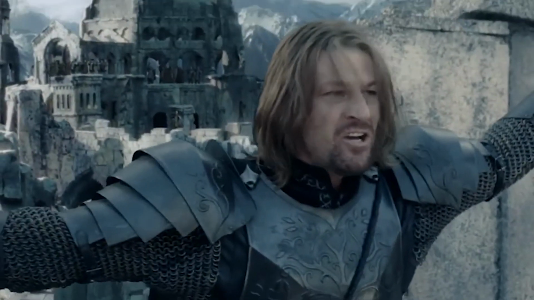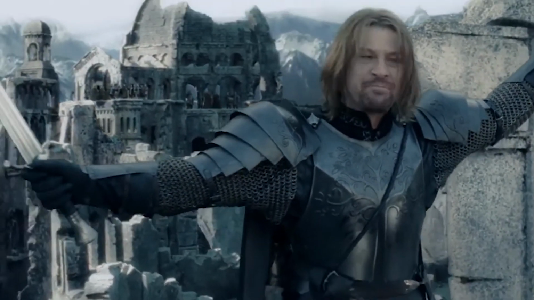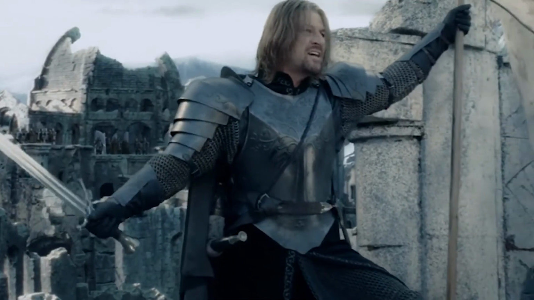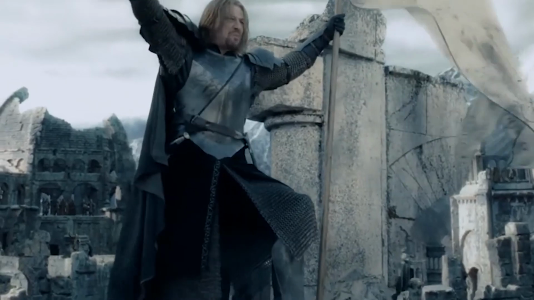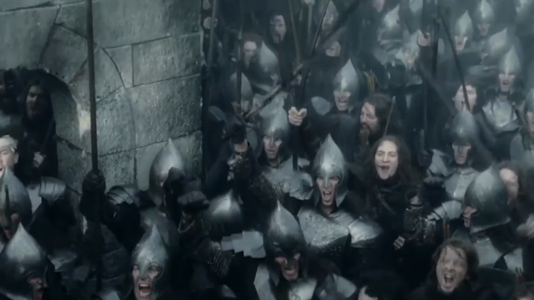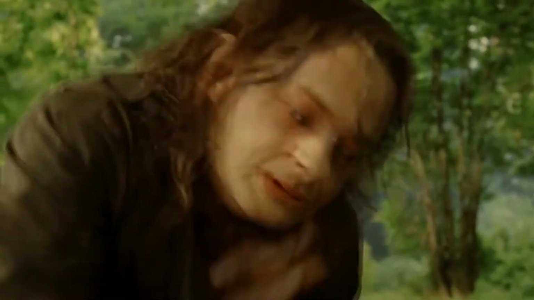This city was once the jewel of our kingdom, a place of light and beauty and music, and so it shall be once more!